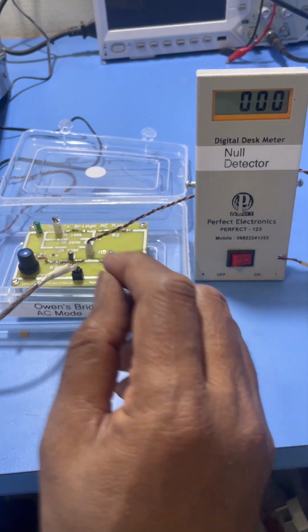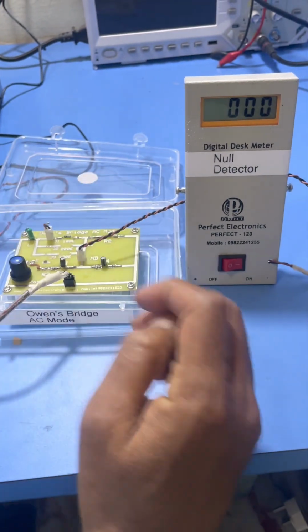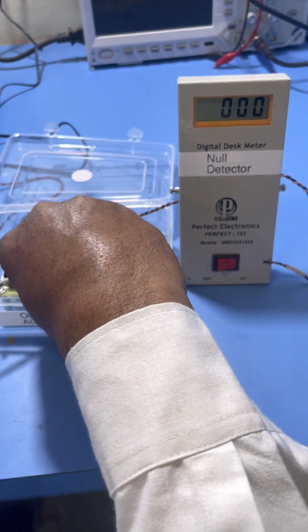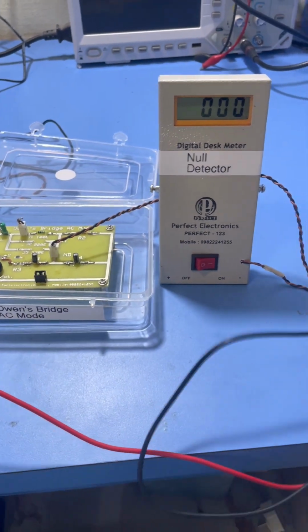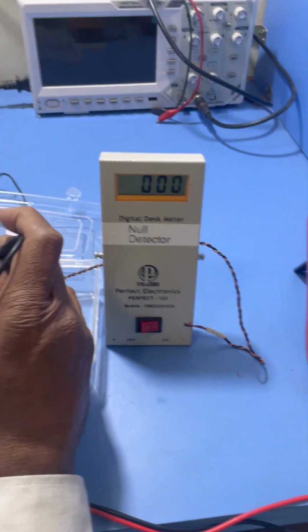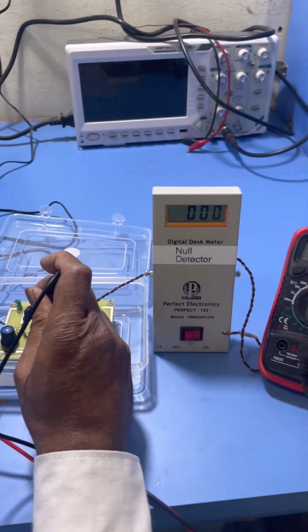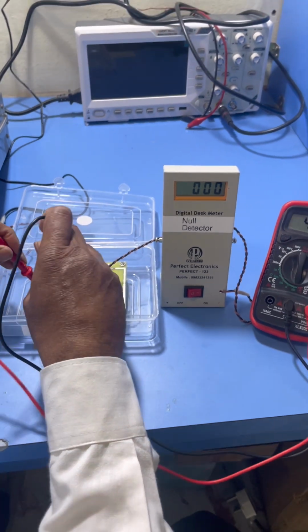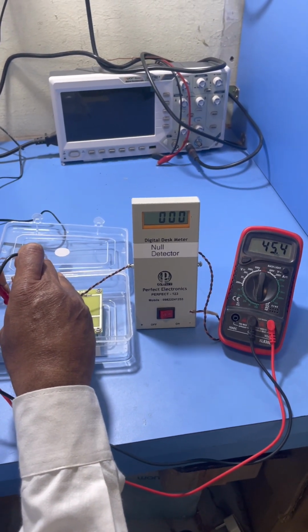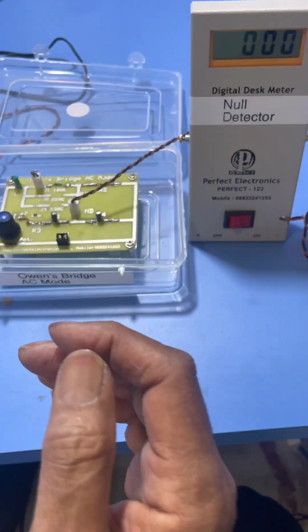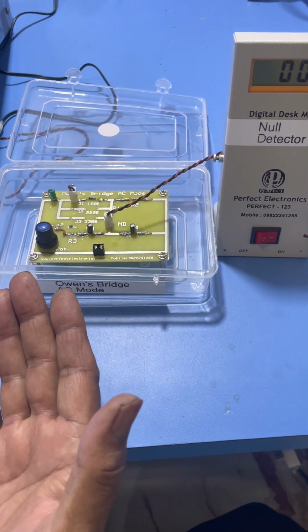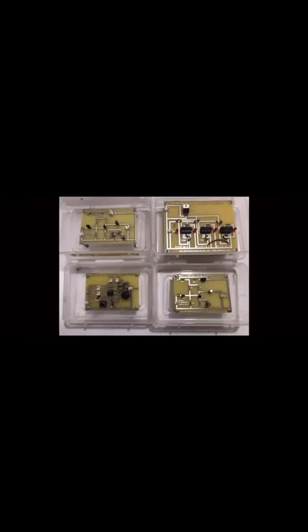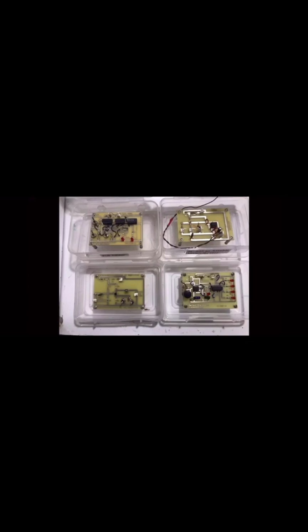Then we have to measure the resistance of the potentiometer by disconnecting this signal generator and using the multimeter with the range of 200 ohms. Now I am measuring the resistance of potentiometer between the points 1 and 2. See, resistance is 45.4. Knowing the value of R2, R3 and capacitors, we can find out the value of the self-inductance of the coil.